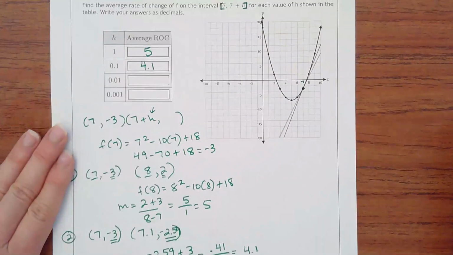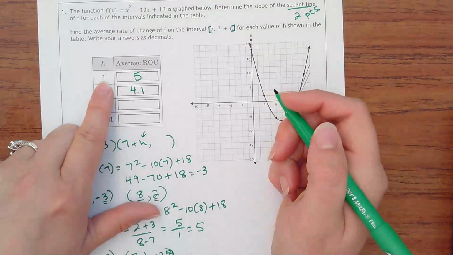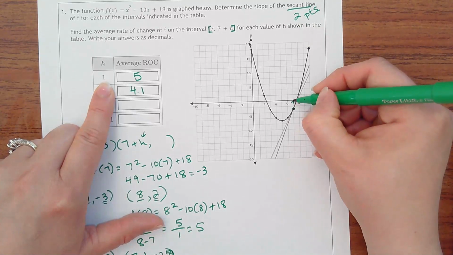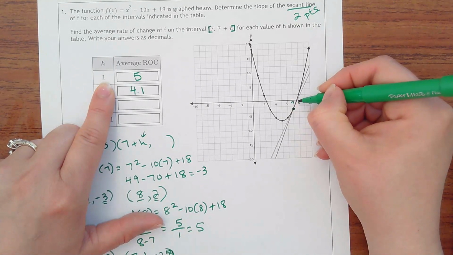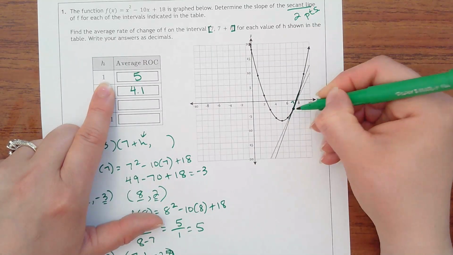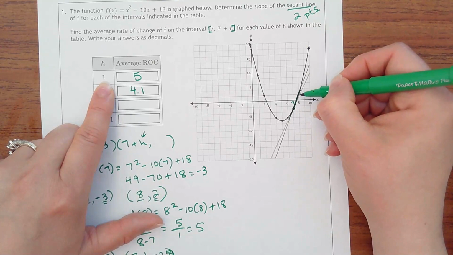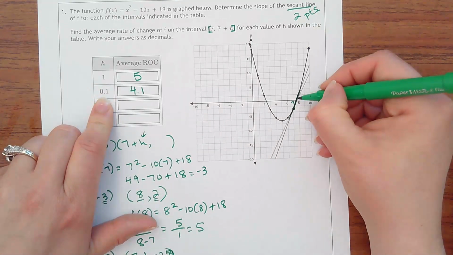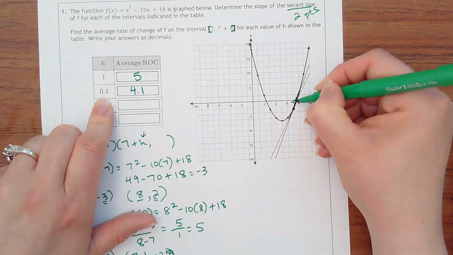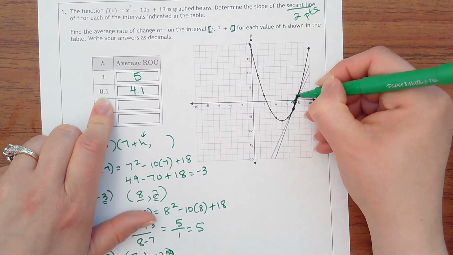Okay, and then what I want to show you is what's happening. First my distance was 1. So I went from the point at 7 to the point at 8. That slope would be here to here. It's an average rate of change. It's not super accurate. But then I go to 1/10 away. So then I would have 7 and 7.1. Now that slope would get a little more accurate.